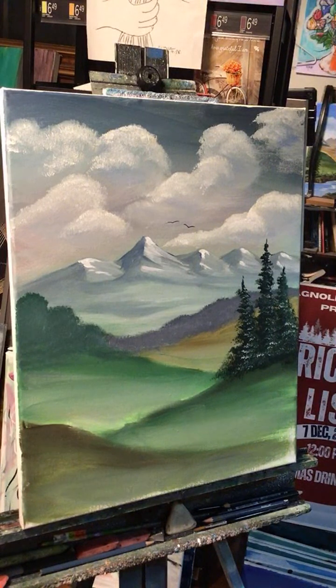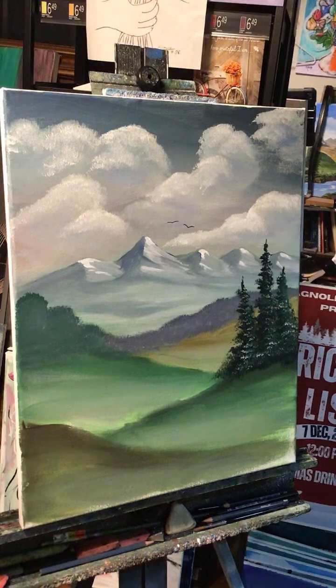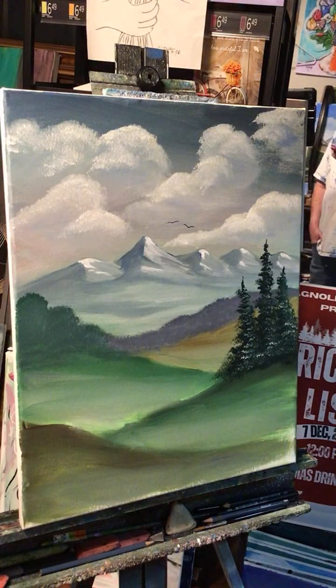Yeah, and plus they look better when an oil painting dries. It looks really rich, you know. It looks better than an acrylic. These look good because they're still wet.